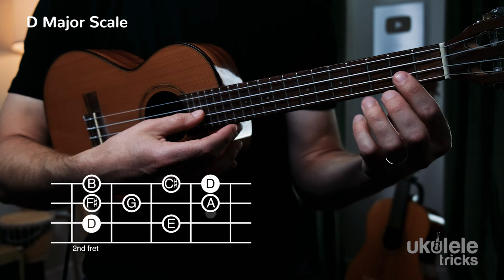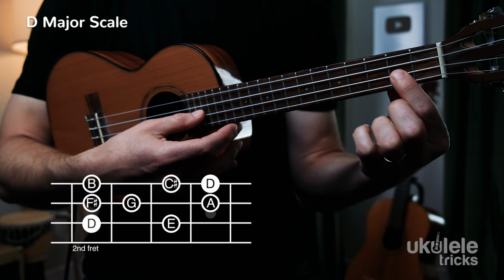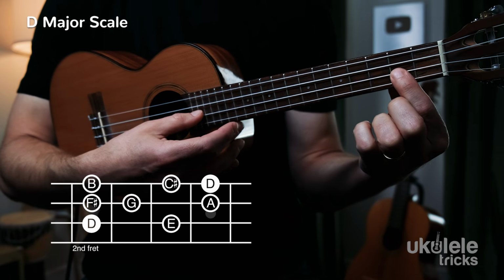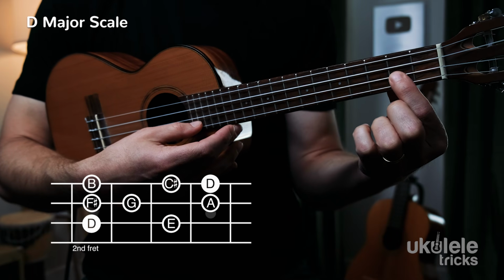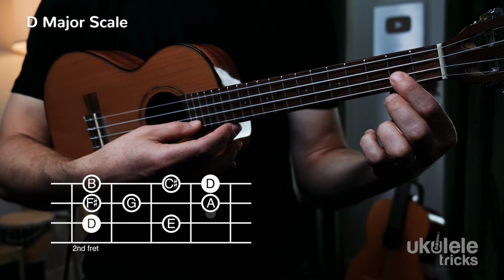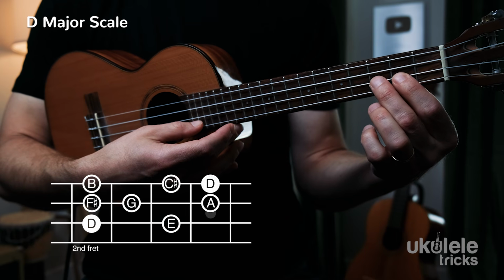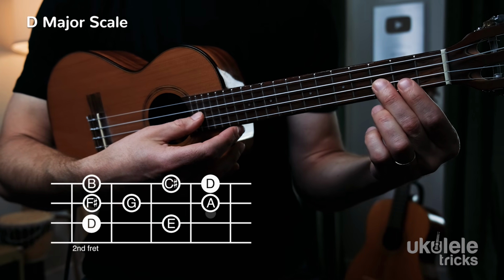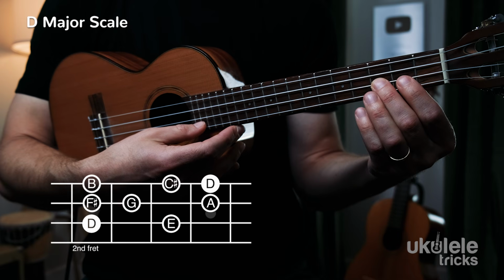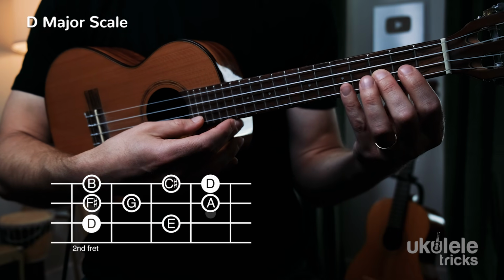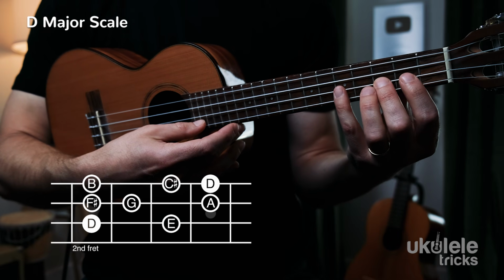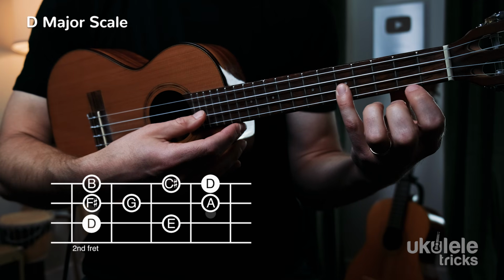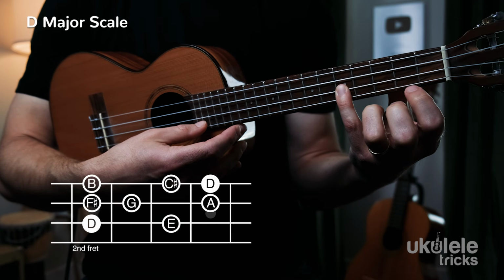Then place the index finger at the 2nd fret of the E string to pluck the F sharp note. Then move up 1 fret to press the middle finger at the 3rd fret to pluck the G note. Now move up 2 frets to press the little finger at the 5th fret to pluck the A note. So far, we have the first 5 notes of the D major scale played on the C string and E strings.